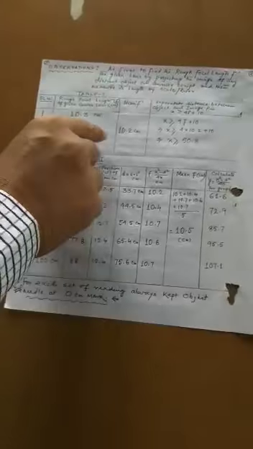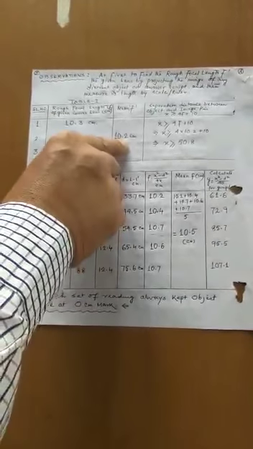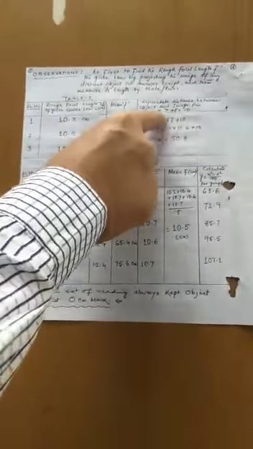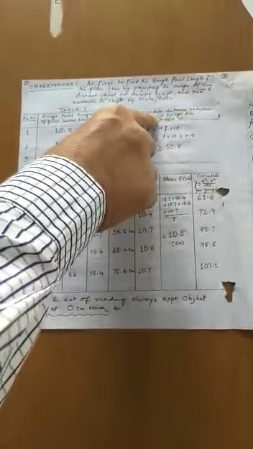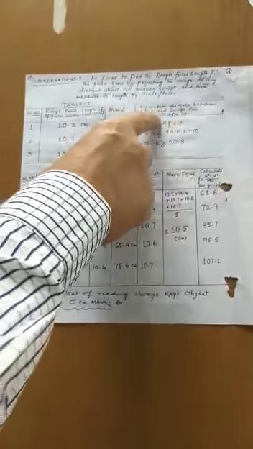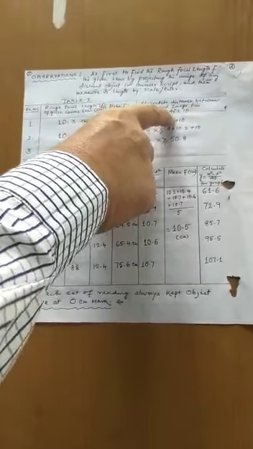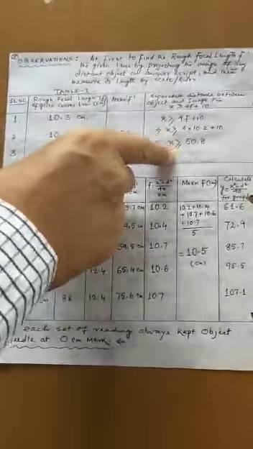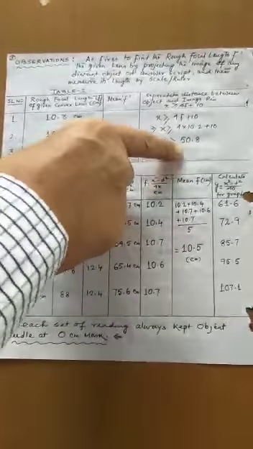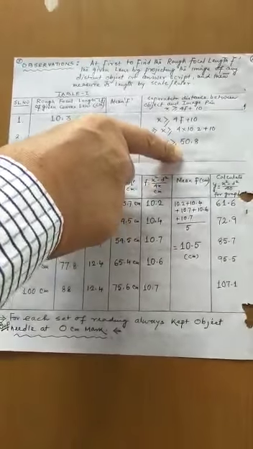So on average, this is 10.2 centimeter. So the separation distance between the object and the image pin should be greater than or equal to 4f plus 10. Here f is the rough focal length. After calculation, the distance should be greater than 50.8.